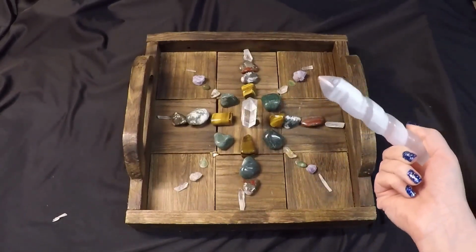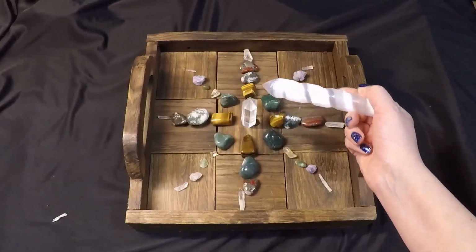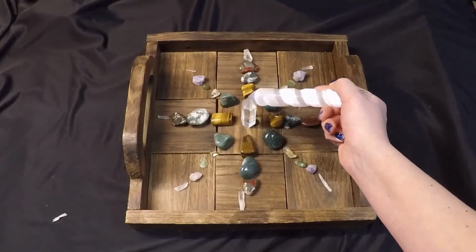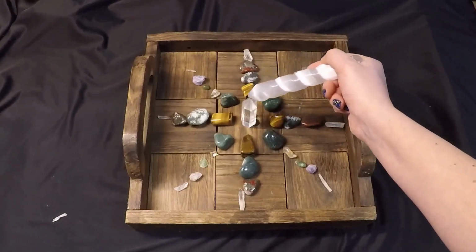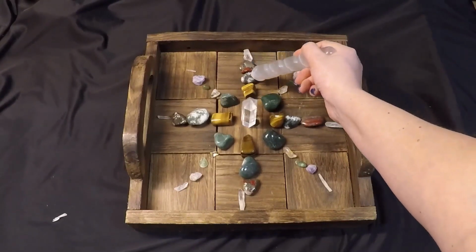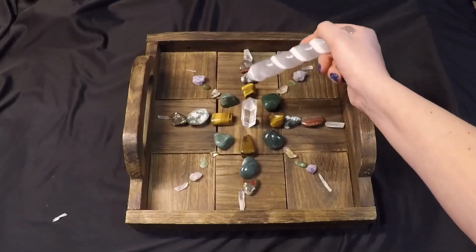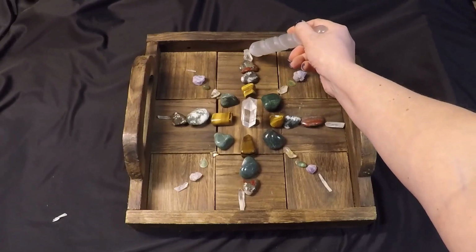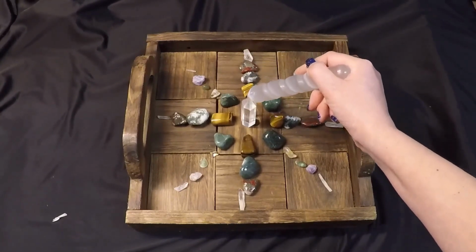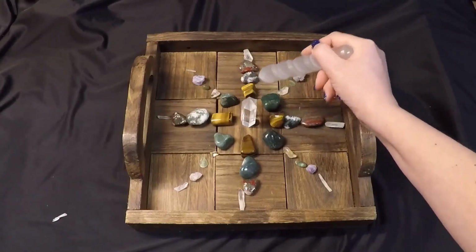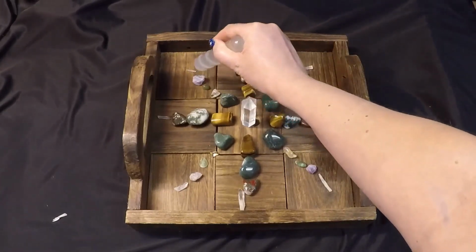So what you're going to do to activate is touch the generator, and then touch your first stone. Back to the generator, touch your second stone, and you just do that all the way around with your intent in mind, just like so, until you get all the way to the final bit.